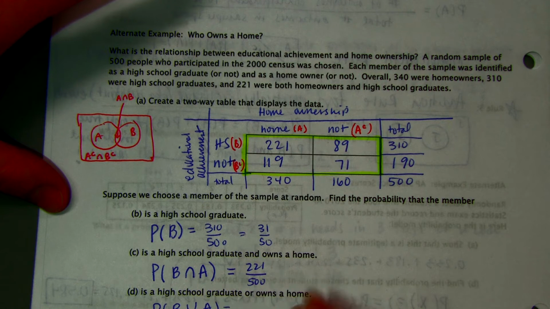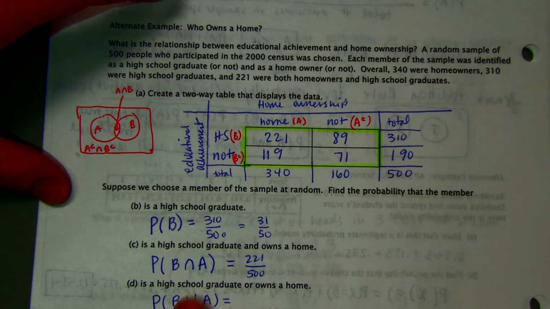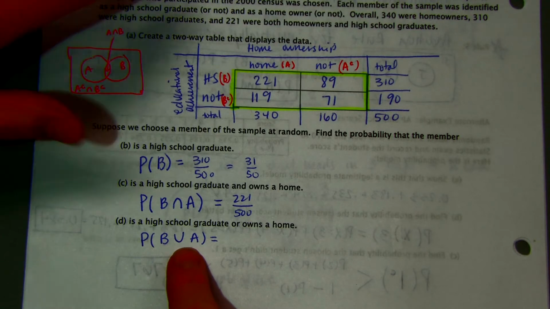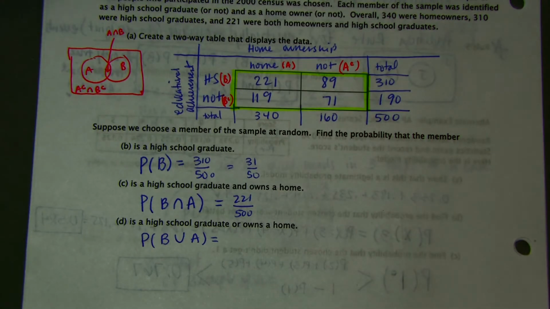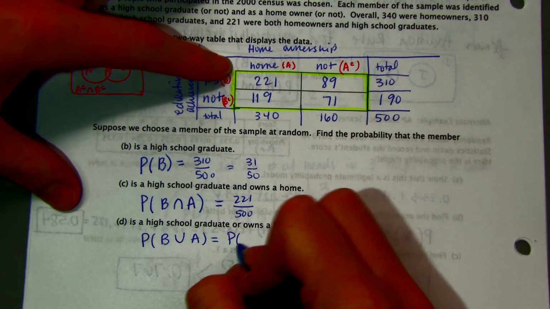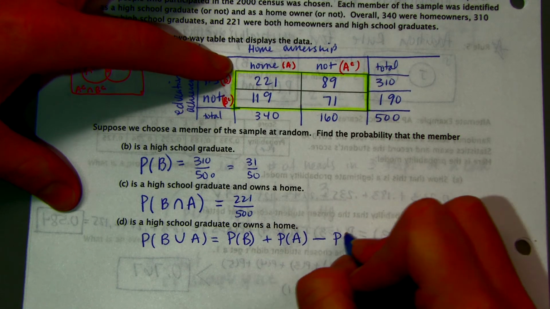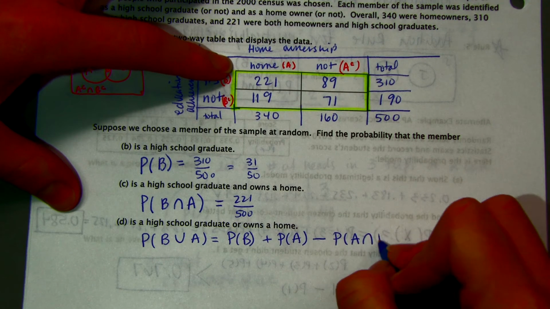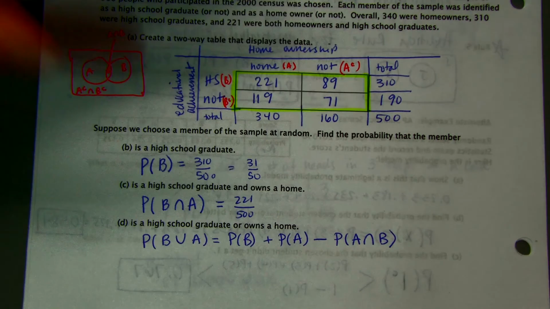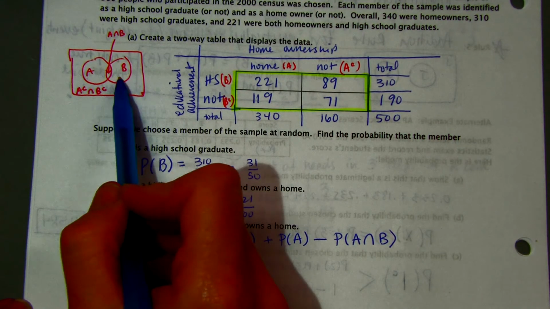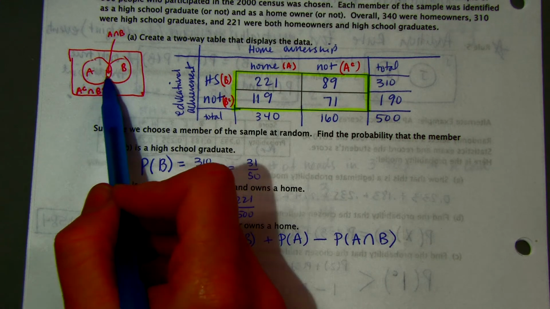Okay, so this is our general addition rule for our two events. When I see this one, I automatically like to write the formula. It's good practice. So we're going to write P of B plus P of A minus P of A and B. Because they overlap, we've got this part that's overlapping. I don't want to just add A and add B and then not take care of that double counting.